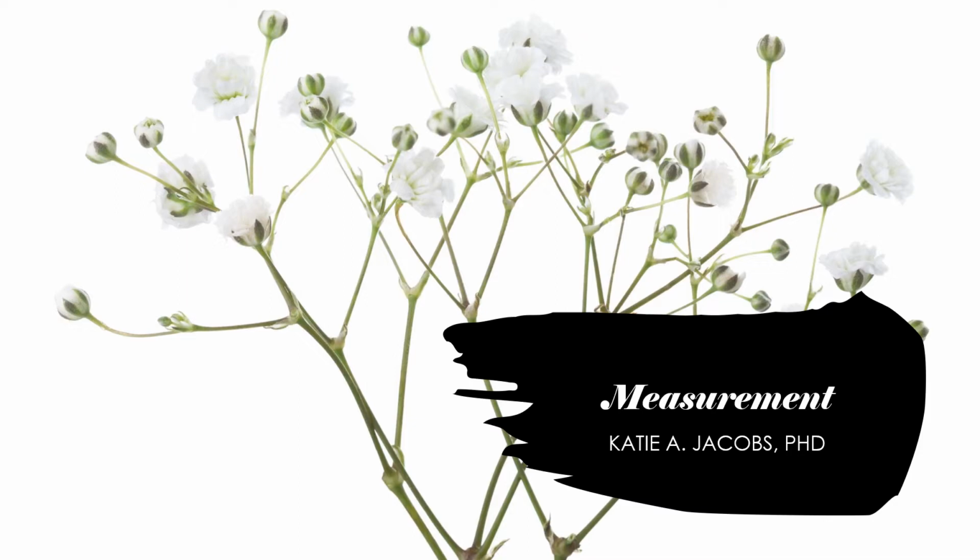I get really excited about measurement because I think it's one of the most neglected areas in research design, and it really can't be neglected because that causes some significant issues with the results of studies and your ability to interpret those studies as well.